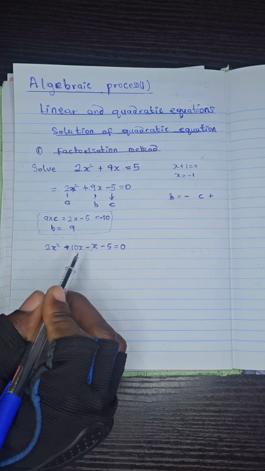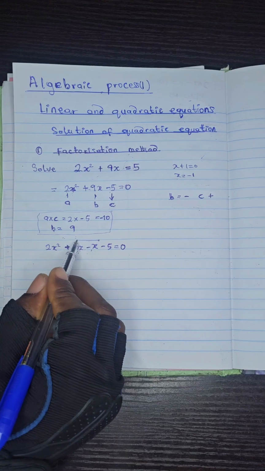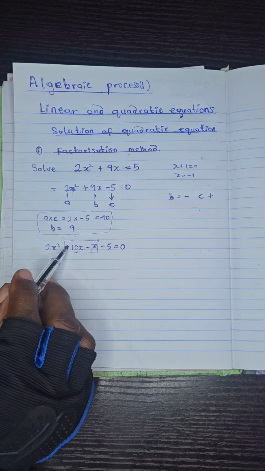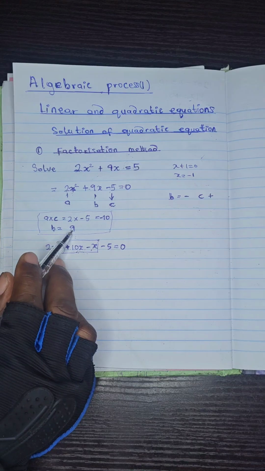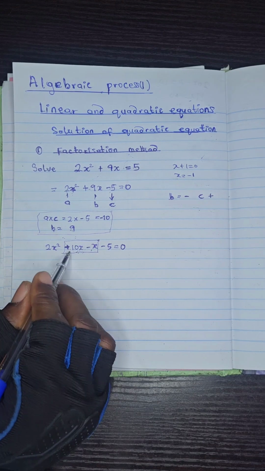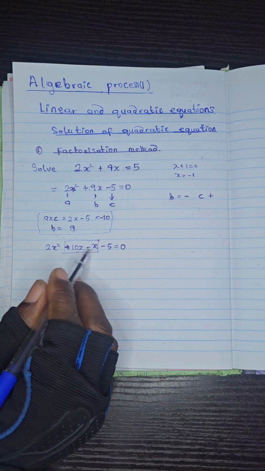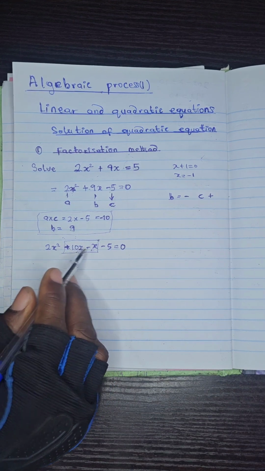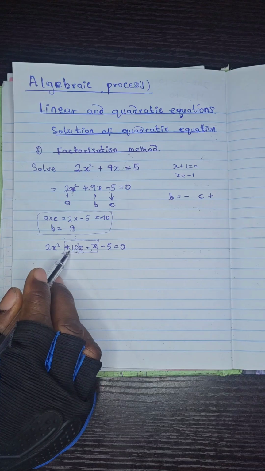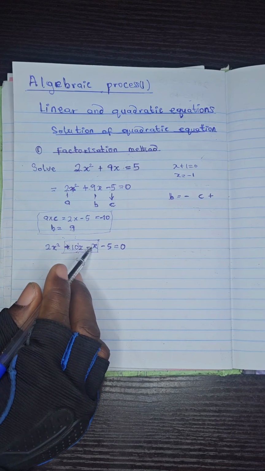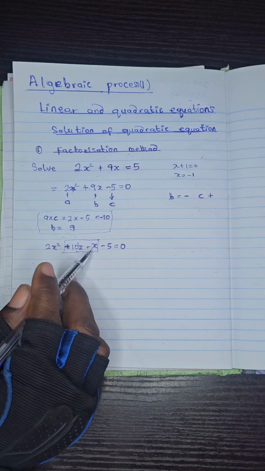So you look for two numbers that when you add them, you get b, but when you multiply them, you get this. So this plus 10x minus x, if you multiply the coefficients, you get minus 10. Mind you, this x is just added, but the main focus is on the coefficient. There's a coefficient here which is minus 1. I hope you get it.